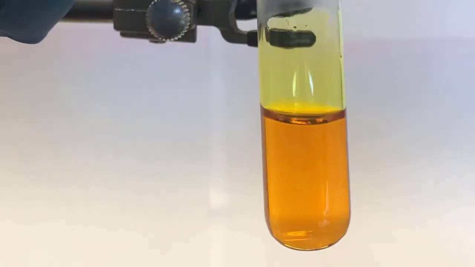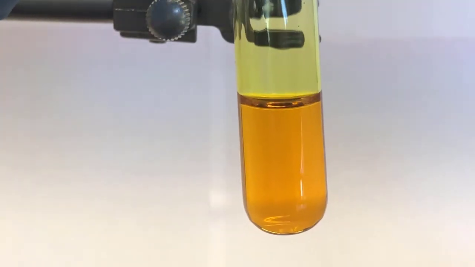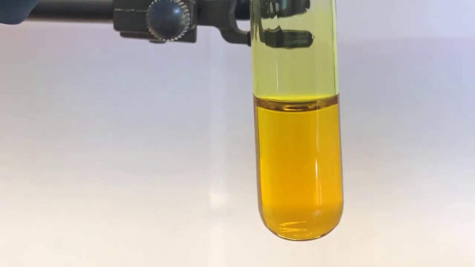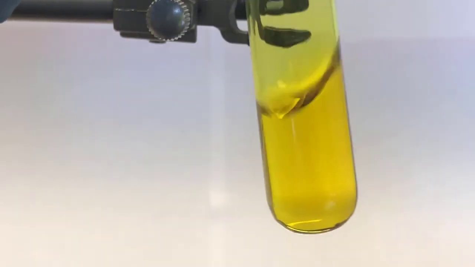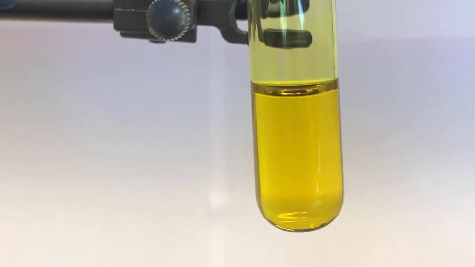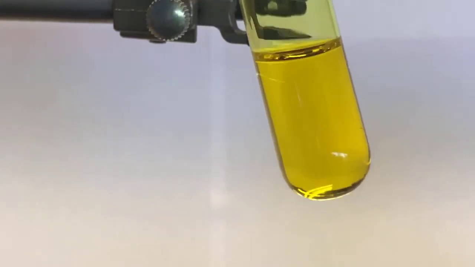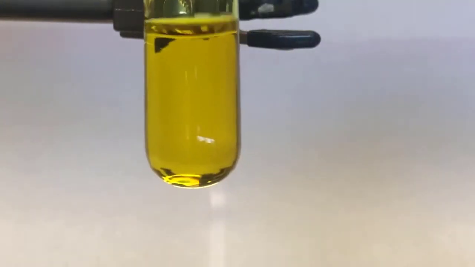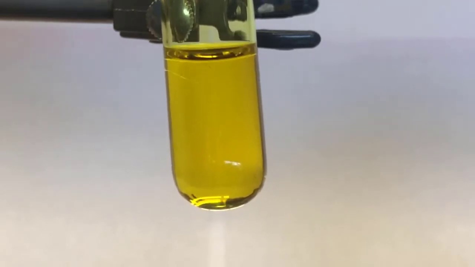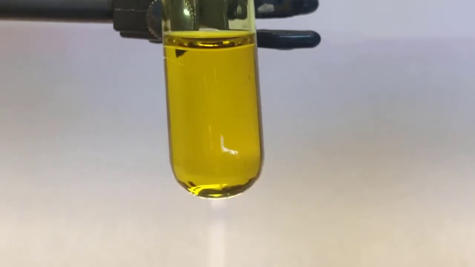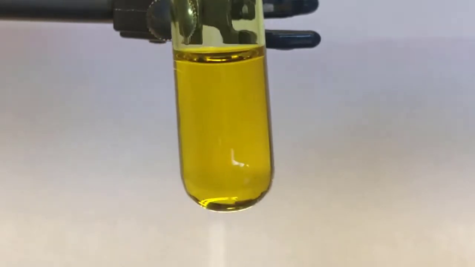And I'll add, this is 4 drops, 5 drops, 6 drops. I'll go up to 8, 7, 8. Okay, so 3 drops of hydrochloric acid at 12 molar, and then about 6 to 8 drops of sodium hydroxide at 6 molar. That's what we just did.